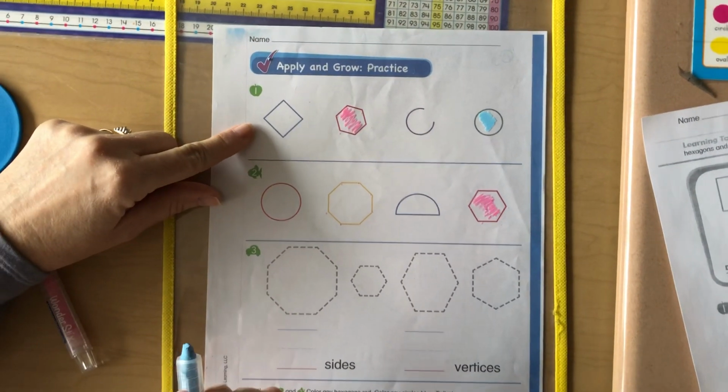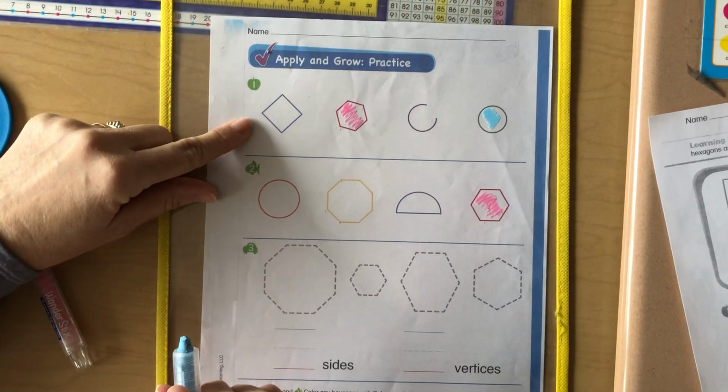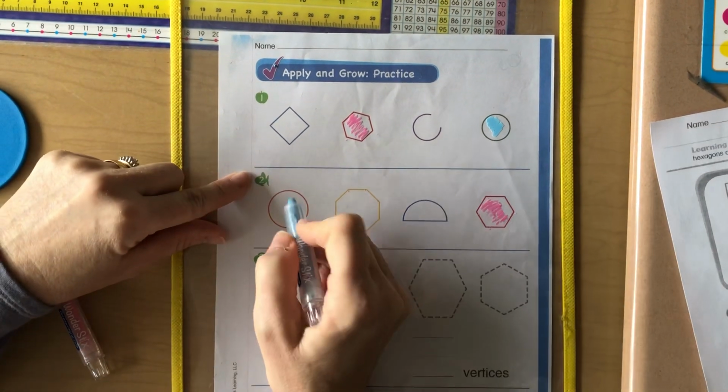What are you looking for? What are we coloring blue? Circles. Yeah. Go ahead and color. Here's one.